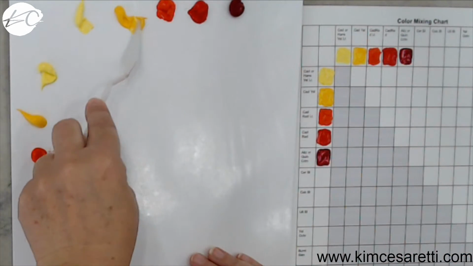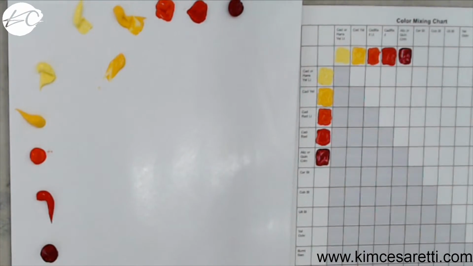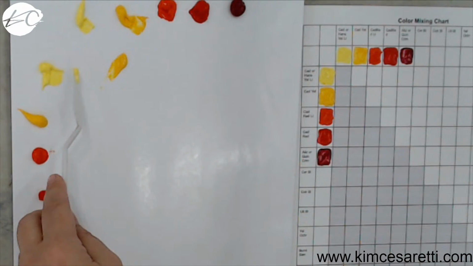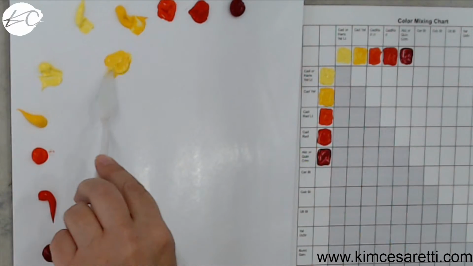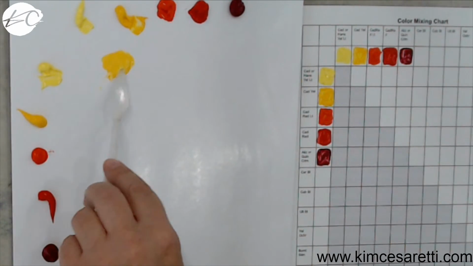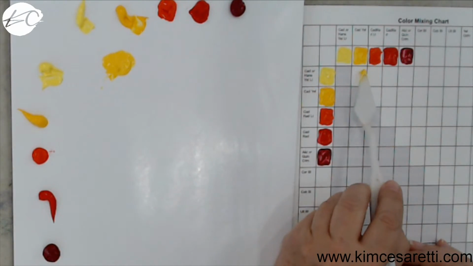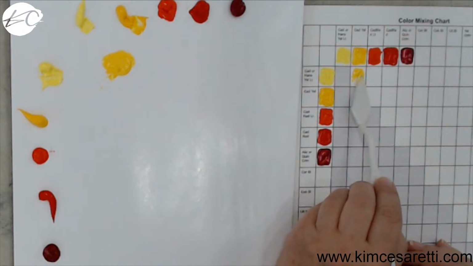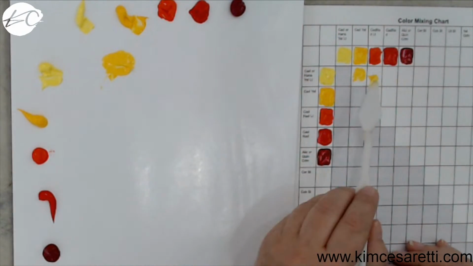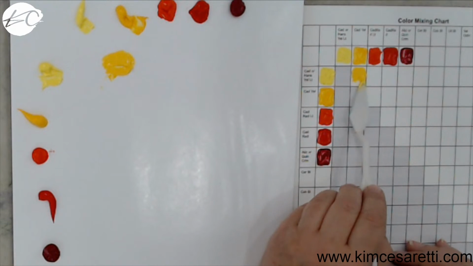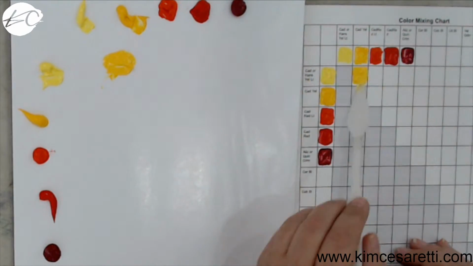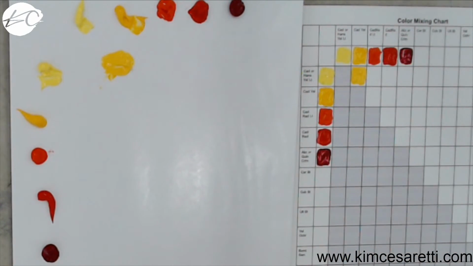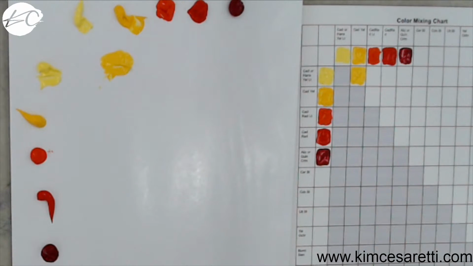I'm going to take a little bit of the cadmium yellow, because I don't want to contaminate my cadmium light. I'm going to take what looks like equal amounts, mix that together, and then put it in that square right here, where the row and the column intersect. And I know what the in-between yellow is. Sometimes I want the yellow that's more neutral, in between warm and cool.